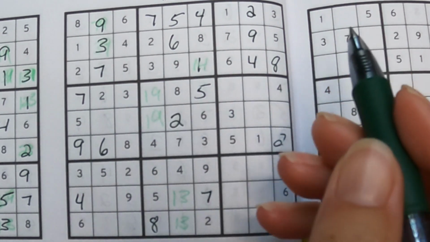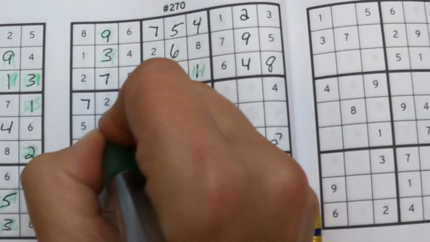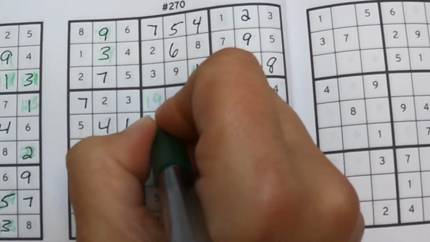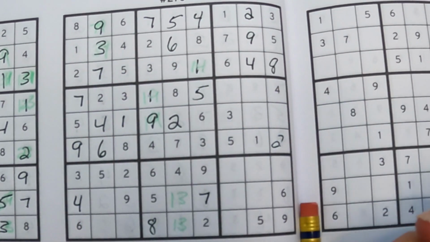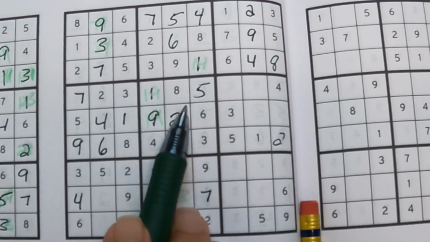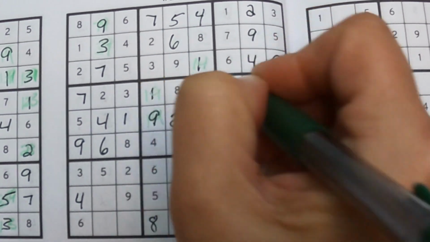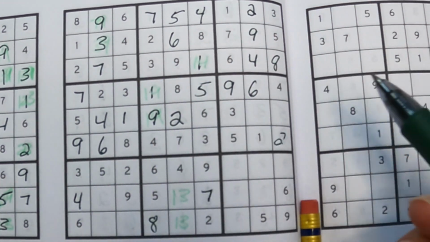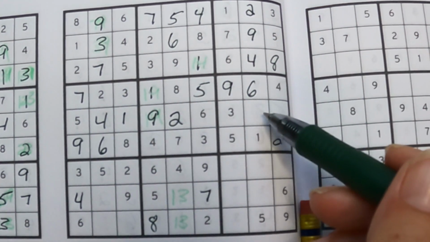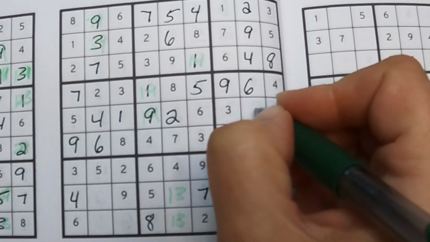For this box now, we're missing 1 and 4. We've got a 4 here, so 1, 4. That 1 makes this our 9 and 1. For this row now, looks like we're missing 6 and 9. We've got a 6 here, so 9, 6. And for this box now, we're missing 7 and 8. We've got an 8 here, so 7, 8.